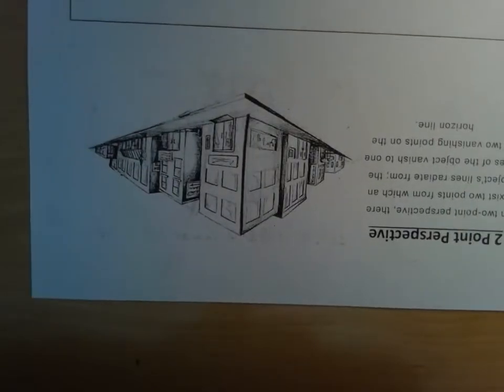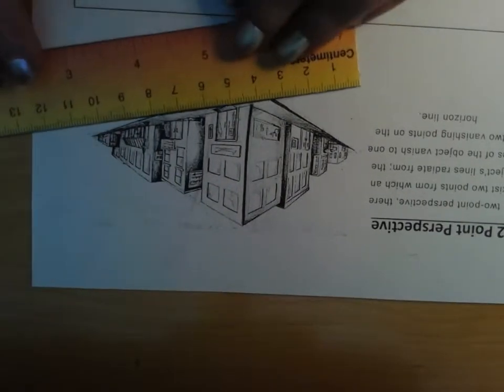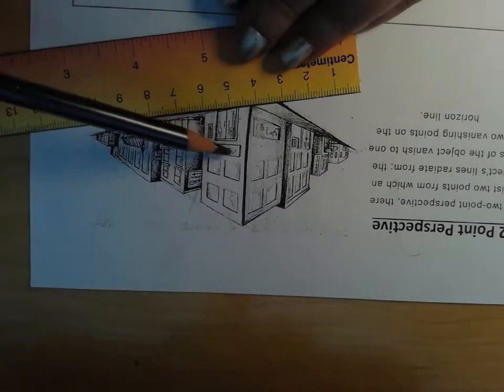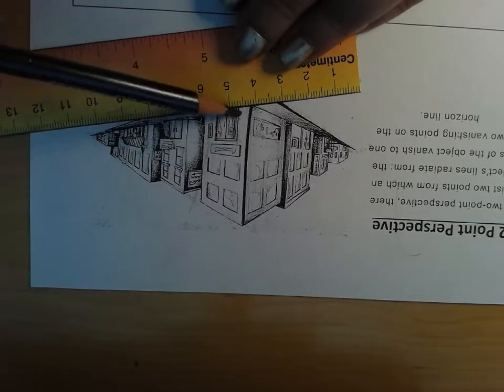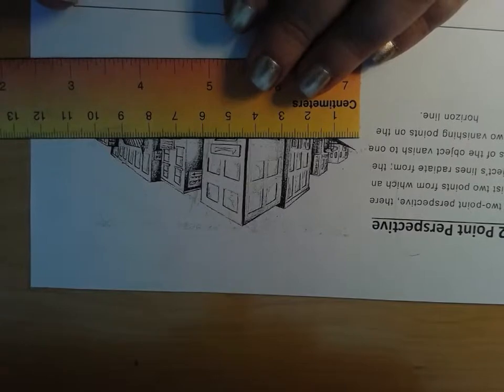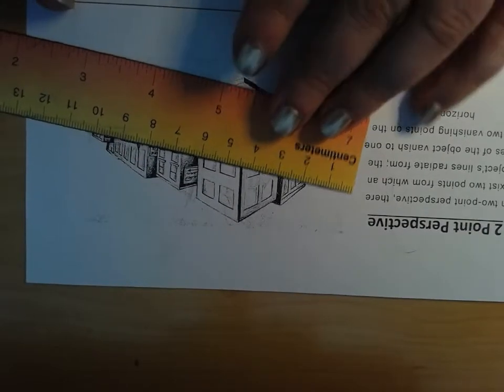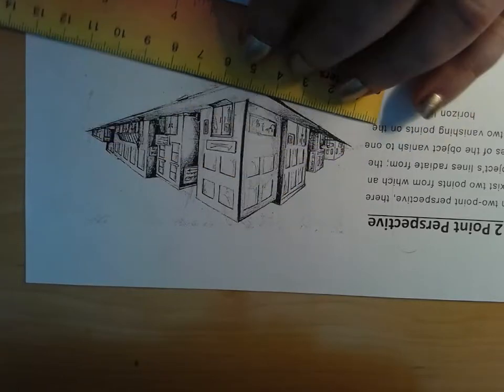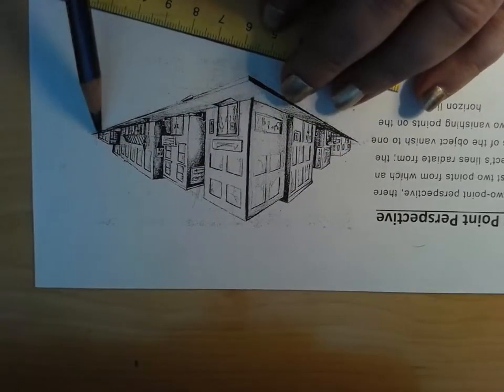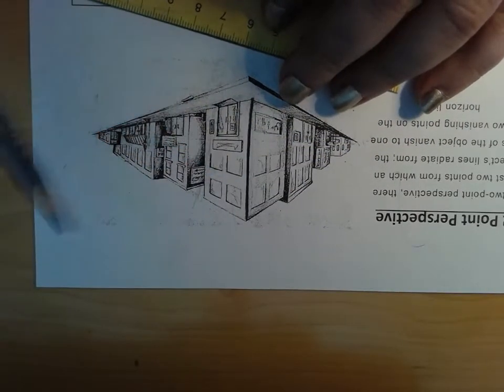Alright, so doors, windows, banners, signs, everything. Again, the sides of them are going to be straight up and down, and the tops of the doors are going to go to that point. The bottom of the windows, the tops of the windows, those are all going to go to that vanishing point. Remember, the sides are always straight up and down.